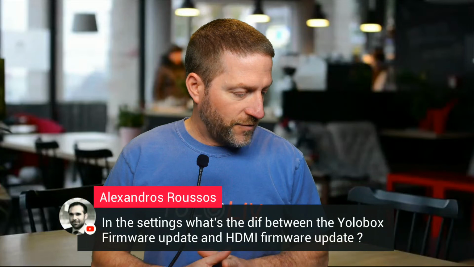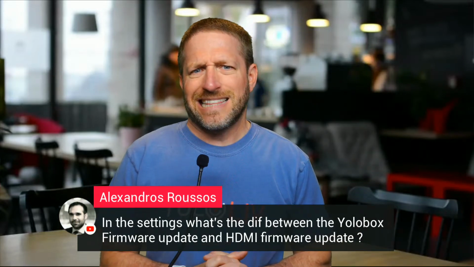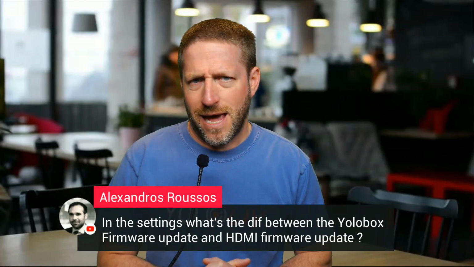In the settings, what's the difference between the YoloBox firmware update and the HDMI firmware update? I think the HDMI update was over a year ago, a separate thing, and I did it once and it updated something once. That item remains there with the update button, but there hasn't been an HDMI update on the YoloBox or any of them in probably a year. So I would not worry about the HDMI update being a separate thing.